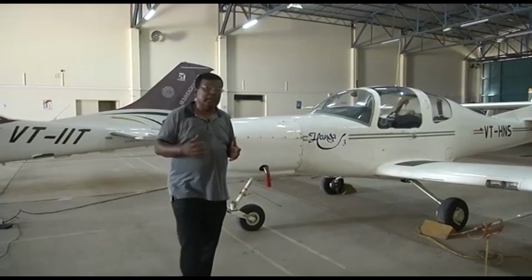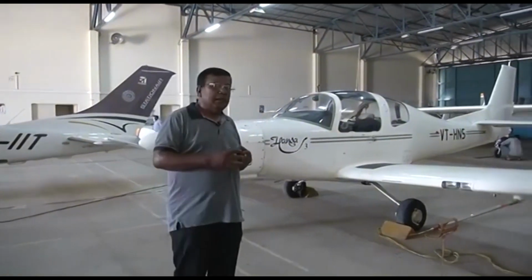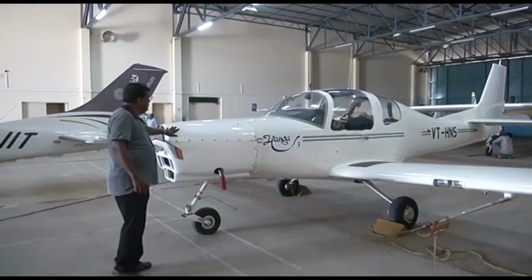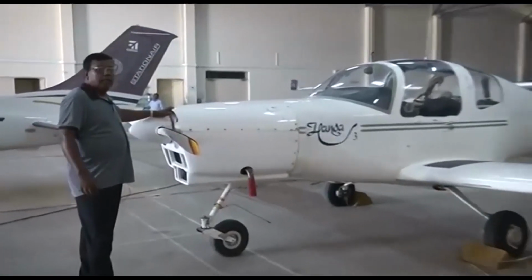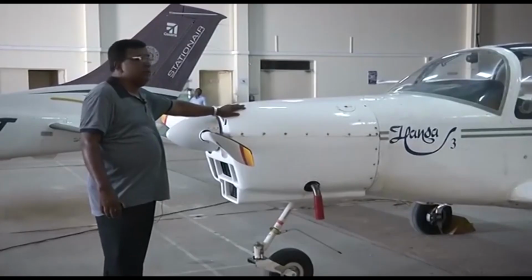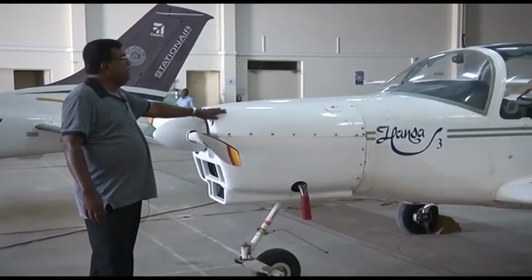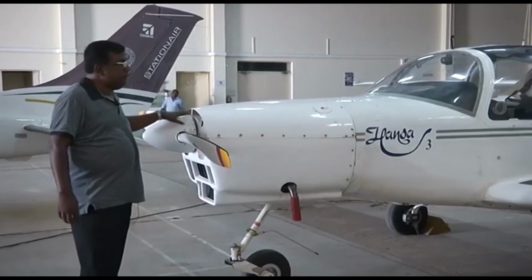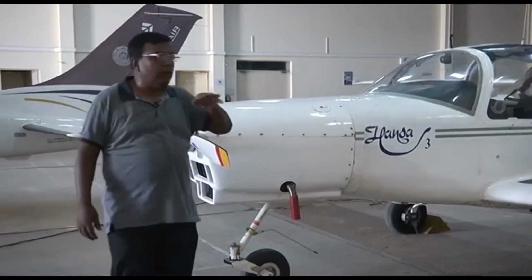But what is our basic aim for this course? The basic aim is, if we see this airplane, Hansa 3 aircraft, there is the engine. Incidentally, it has Rotax engine. As I switch on the throttle, the propeller rotates, it generates thrust, so it gives it a forward velocity.